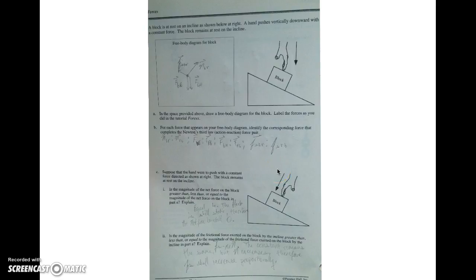All right, page 4. A block is at rest on an incline as shown below at right. A hand pushes vertically downward with a constant force. The block remains at rest while on the incline. So here we got a normal force. We've got the force pushing down by the hand, force of gravity, and your static friction force.